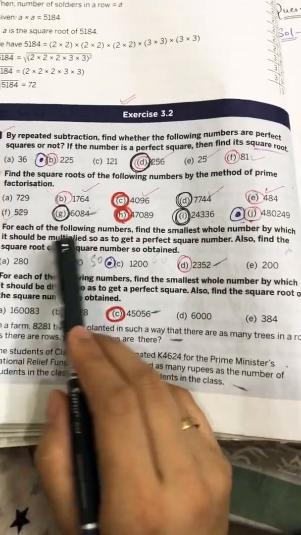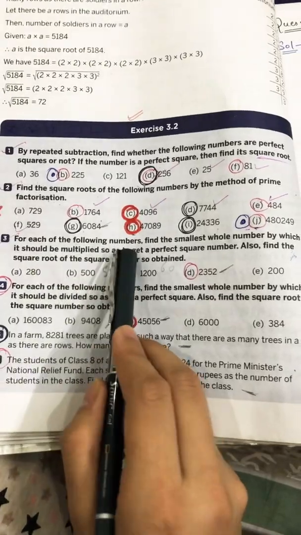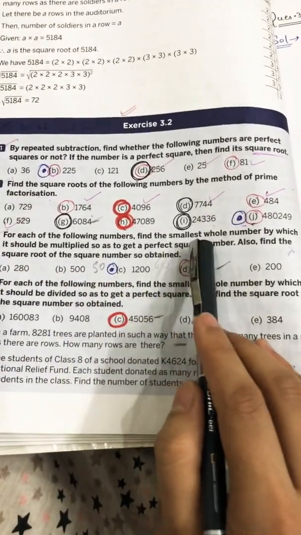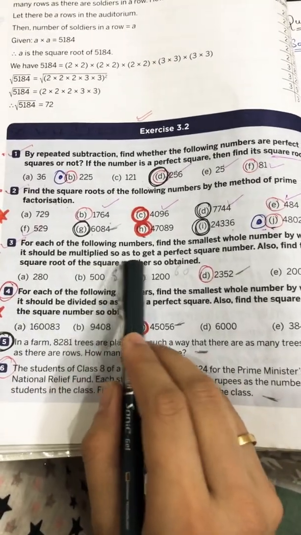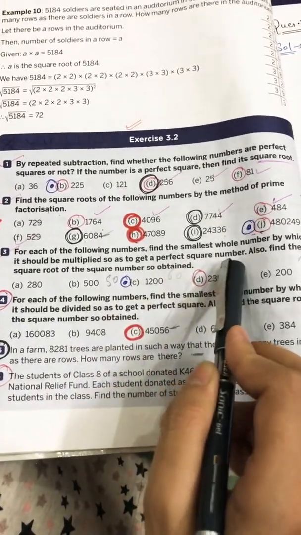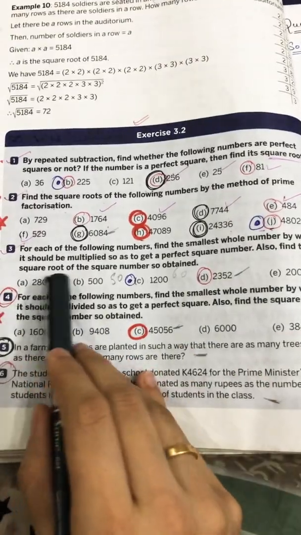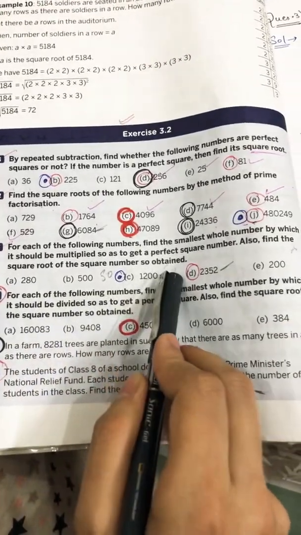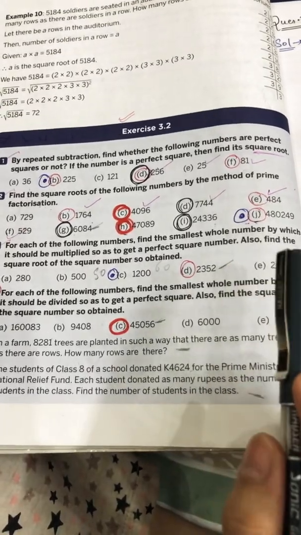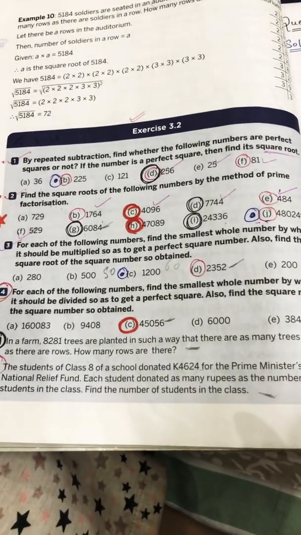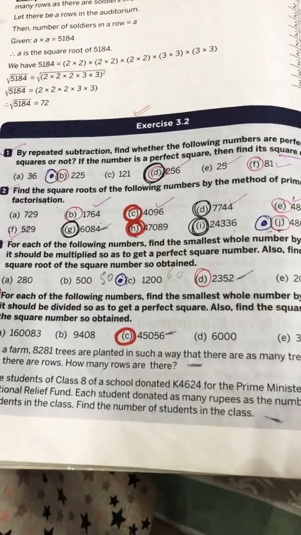Question number 3 is: for each of the following numbers, find the smallest whole number by which it should be multiplied so as to get a perfect square number. Also find the square root of the square number so obtained. It means you have to find out the smallest number by which it will be multiplied.